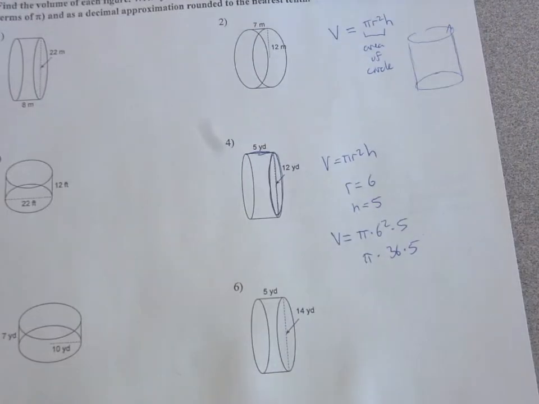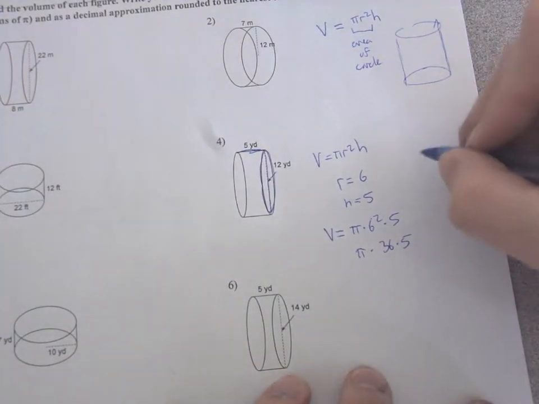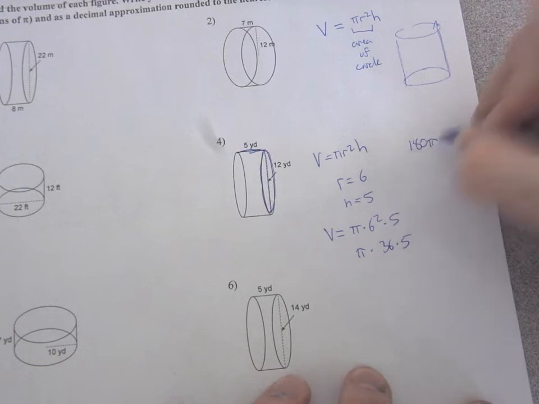That's 180, if I'm not mistaken. Let me double check really quick. 36 times 5. Yep, 180. So the volume as an exact number is 180 pi, and my units is yards cubed.